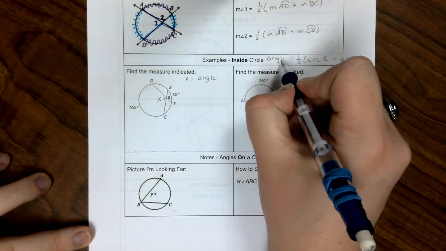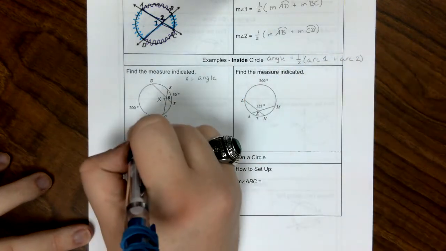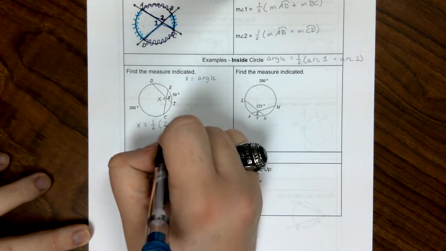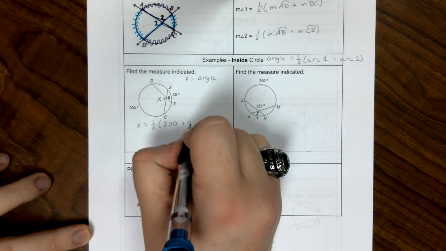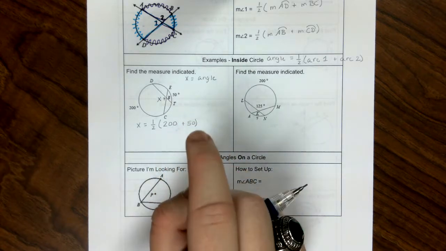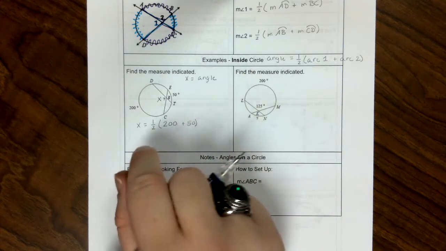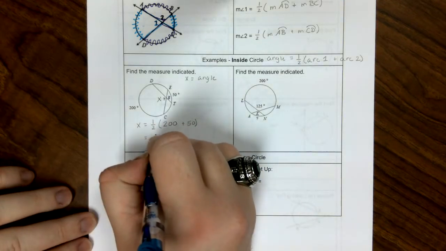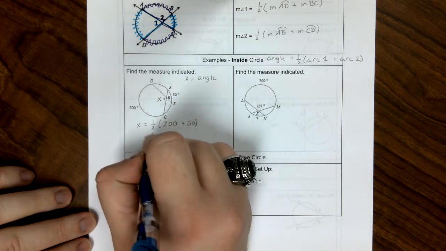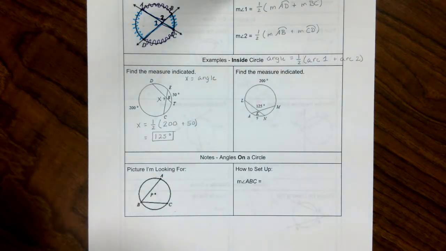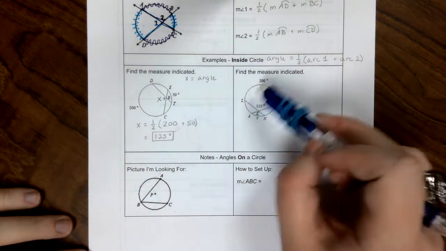So now I know that this is where X goes. I'm going to fill in the arc 1 and arc 2. So arc 1 is 200, arc 2 is 50. Or you could do 50 plus 200 because it does not matter. And then you just type all this in at once in your calculator. And you should get 125 degrees. Okay, so now I hope that this rule makes a little bit more sense about how to use it.